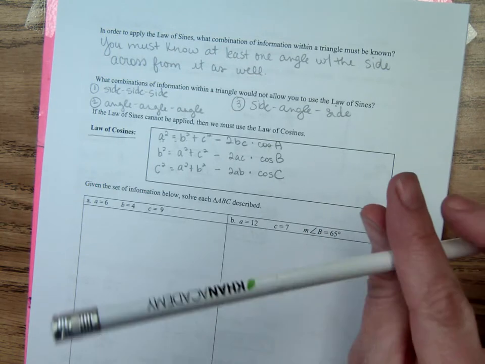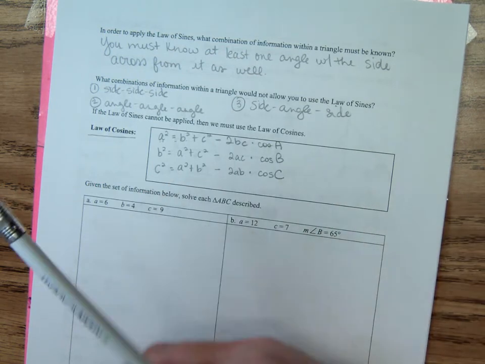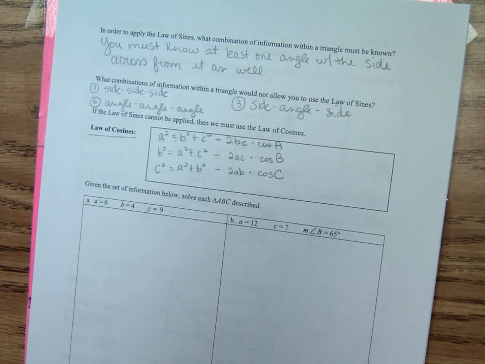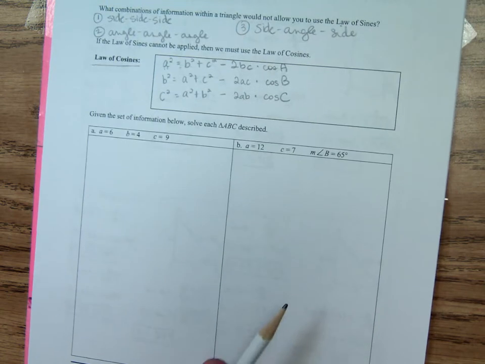All right, so we have this information here. Sometimes you have to use both of them together. You'll use law of cosines for just a minute, and then you can use law of sines once you start finding stuff. You don't have to use the same one all the time. So let's solve triangle ABC here for this one.